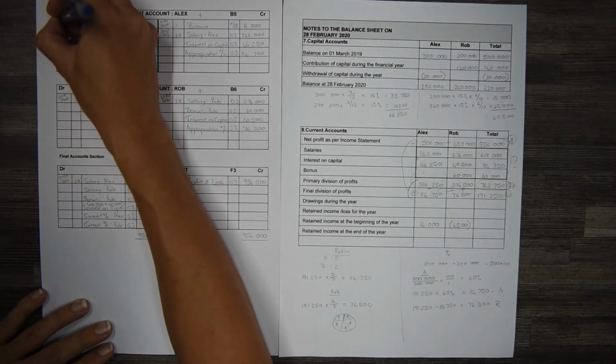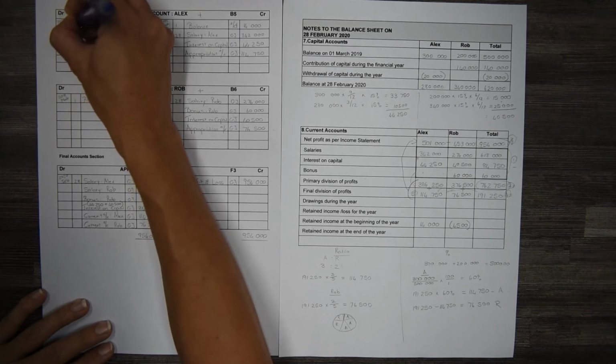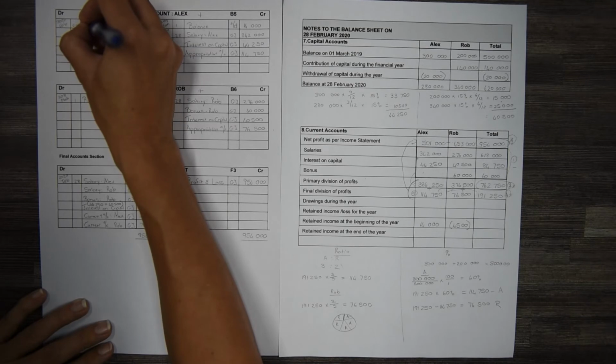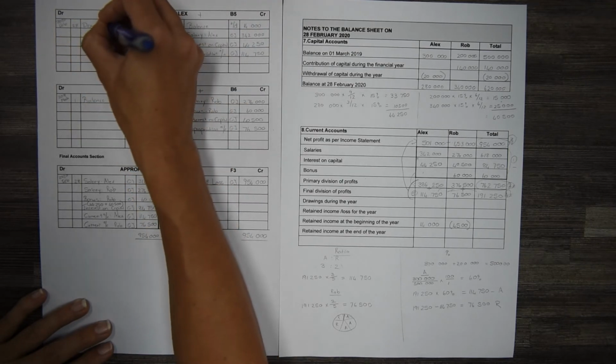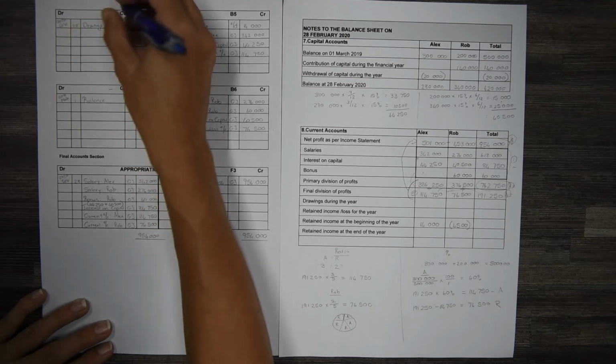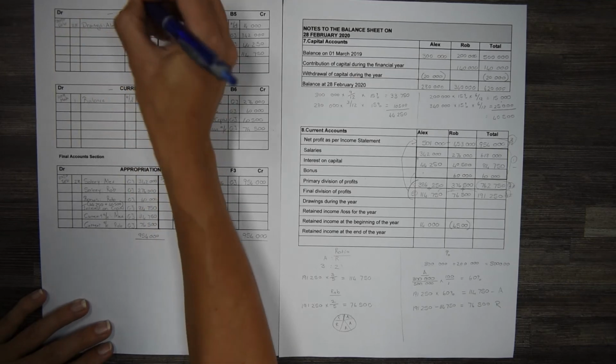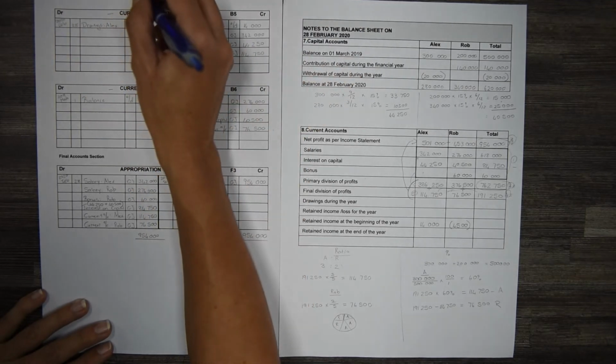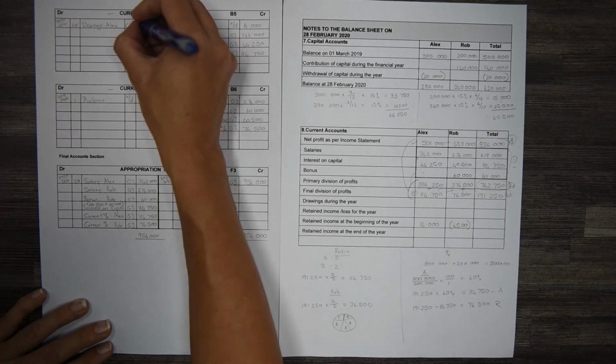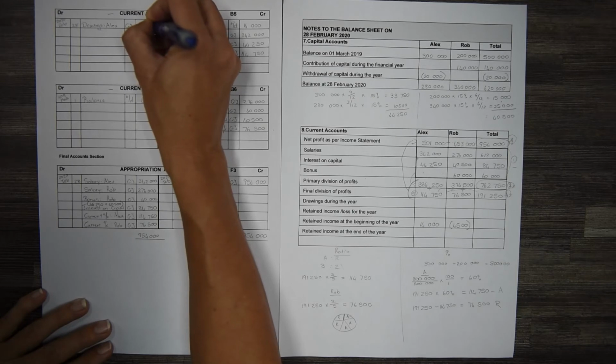So 2020, February the 28th. It's the drawings of Alex. And yes, you need to write the name every single time, because that is the full name of the general ledger account. 376,200.